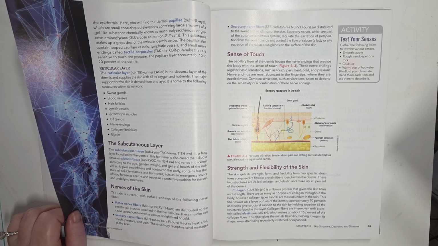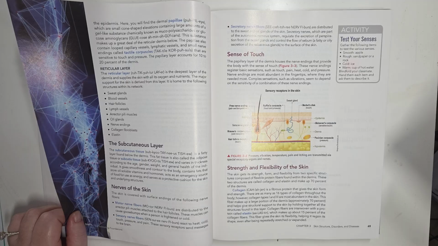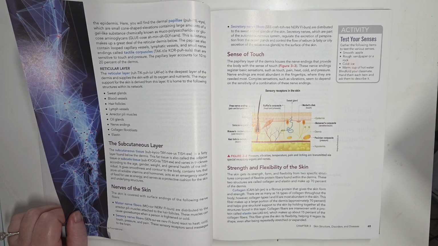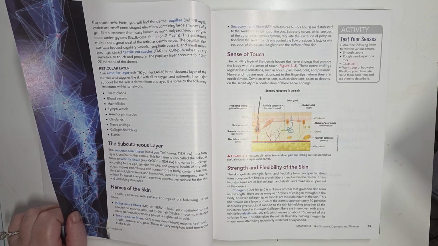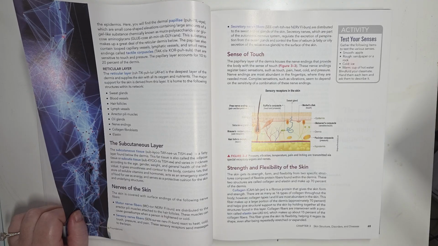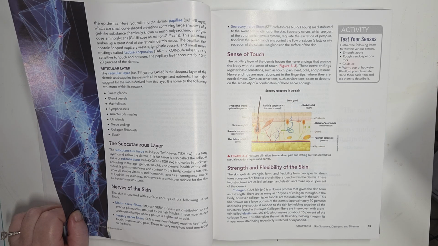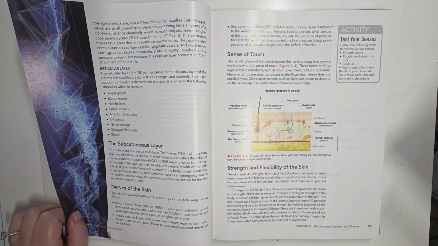The subcutaneous layer is a fatty layer found below the dermis. The fat tissue is also called adipose tissue or subcutaneous tissue and varies in thickness according to the age, gender, weight, and general health of the individual. It gives smoothness and contour to the body, contains fats that store oil-soluble vitamins and hormones, acts as an emergency source of food for use as energy, and serves as a protective cushion for the skin and underlying structures.